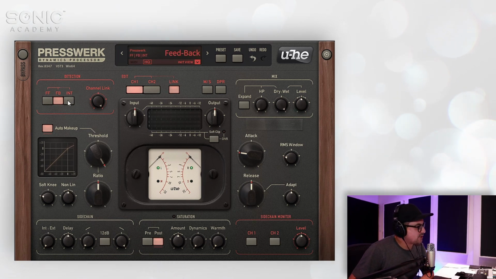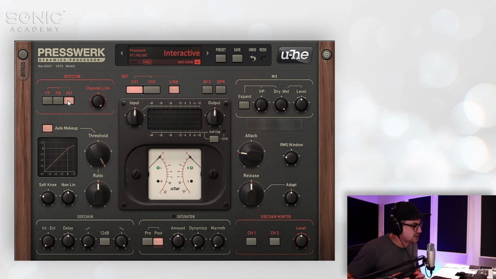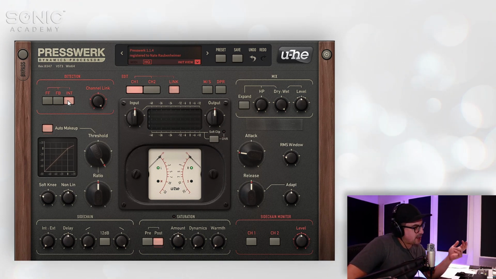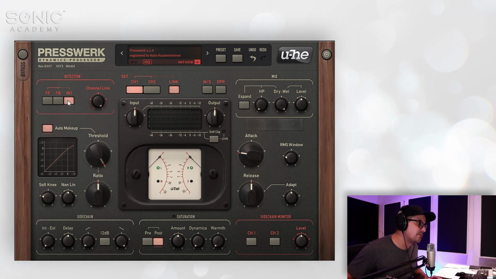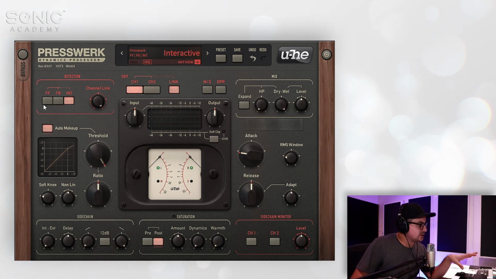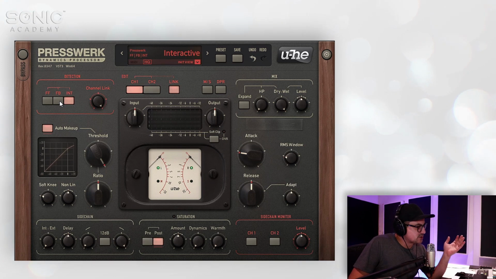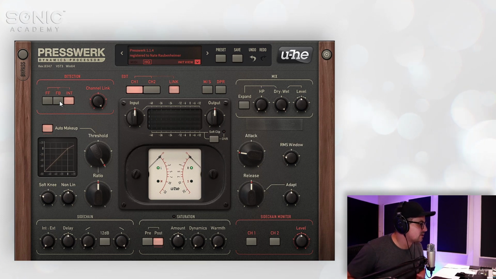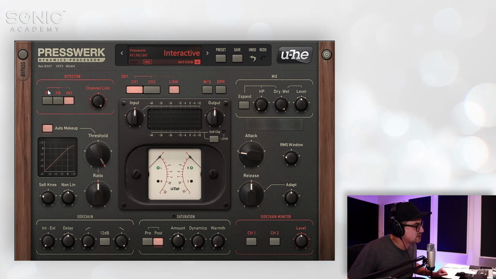And then thirdly, you have the interactive mode, which is essentially the best of both worlds. This will monitor both the feedback and the feed forward settings, but it's program dependent. So if you're putting in transient heavy material like our drum loop here, it'll tend to favor the feed forward mode instead of the feedback. If you put a vocal in that was far more stable with less transients, you'd get a little bit more of the feedback mode occurring. So the interactive mode is probably the one that you want to use unless you've got a specific reason to be using one of the other ones.